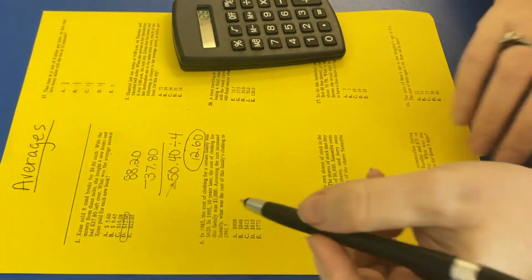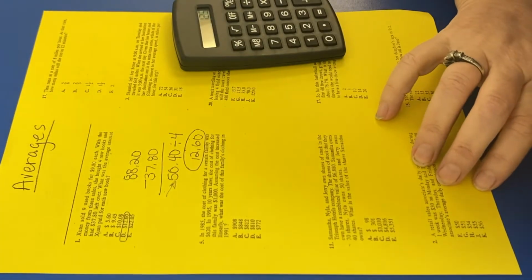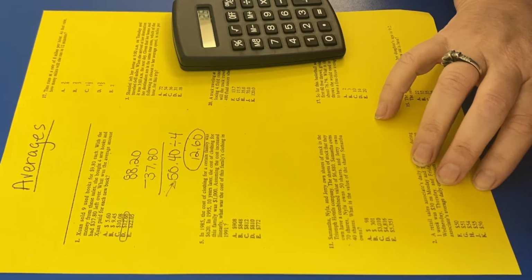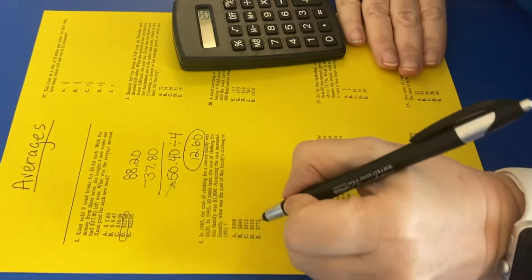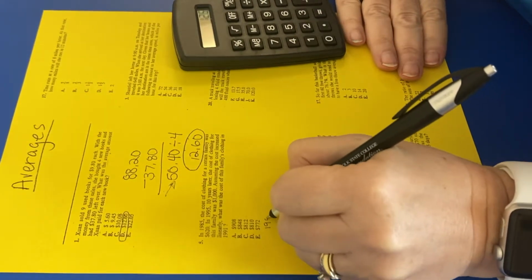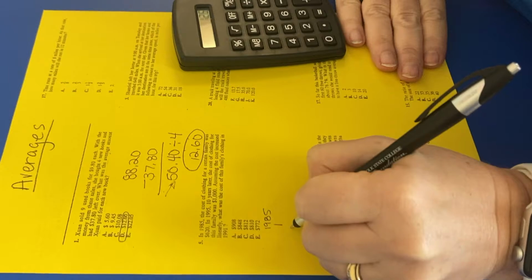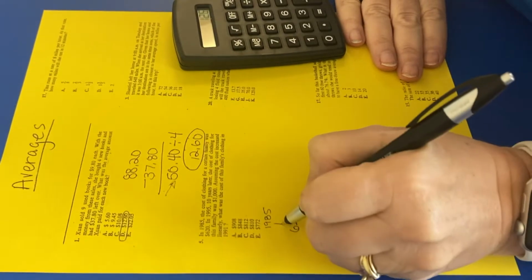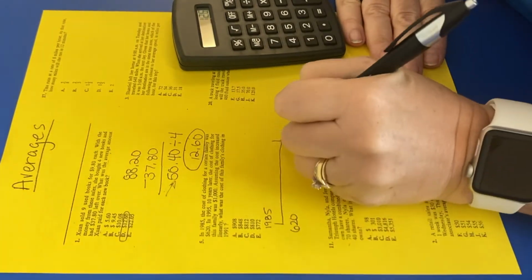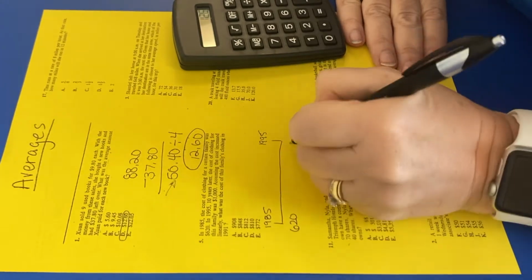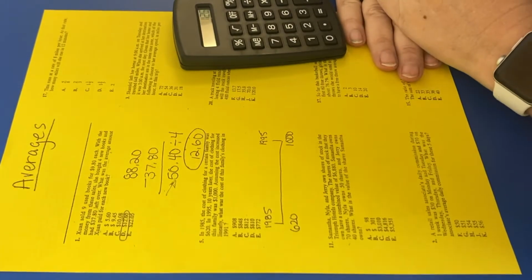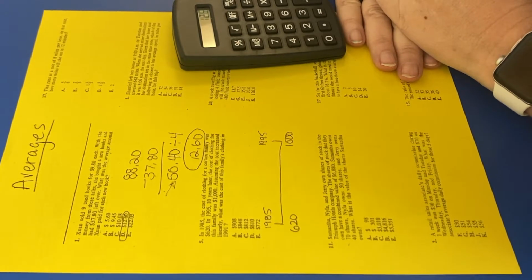Okay. So this one, in 1985, the cost of clothing for a certain family was $620. In 1995, 10 years later, the cost of clothing for this family was $1,000. Okay, I'm a visual person, so I'm going to go 1985, and it was $620. And then 1995, it was $1,000. Okay, assuming the cost increased linearly, which means equal parts, what was the cost of the family's clothing in 1991?